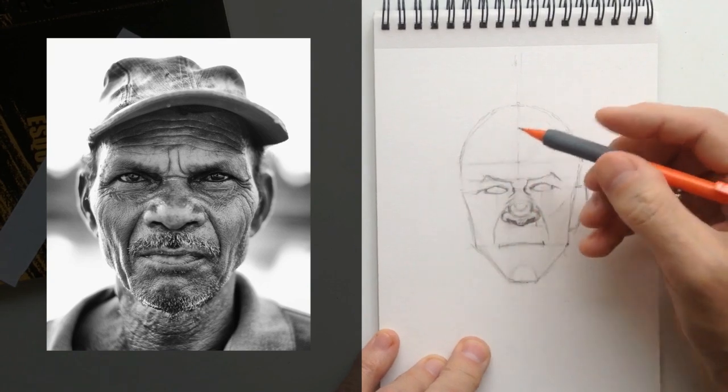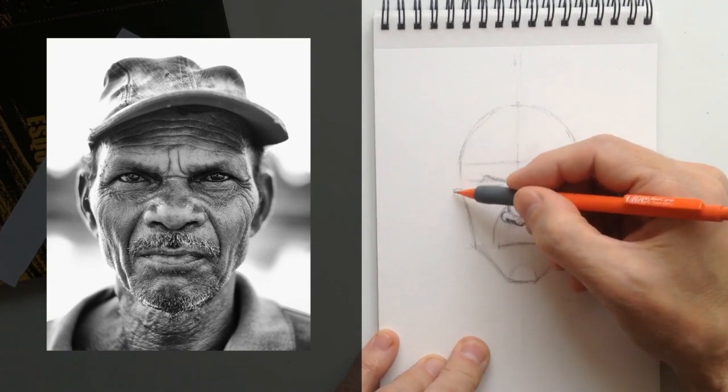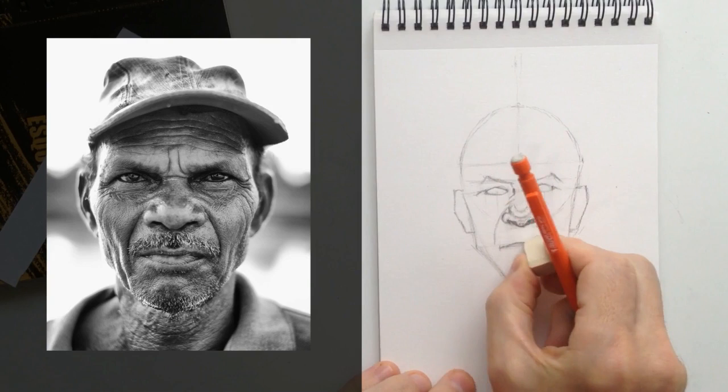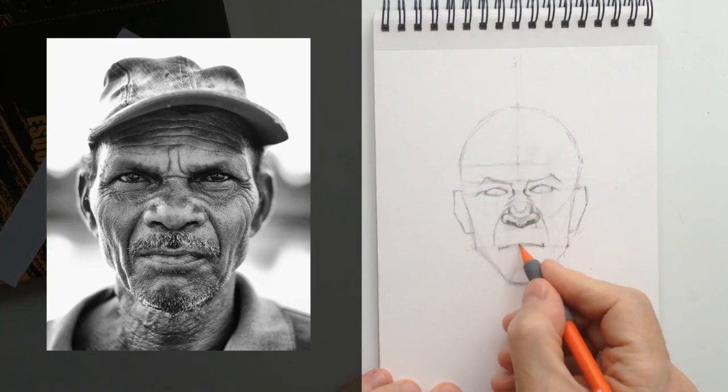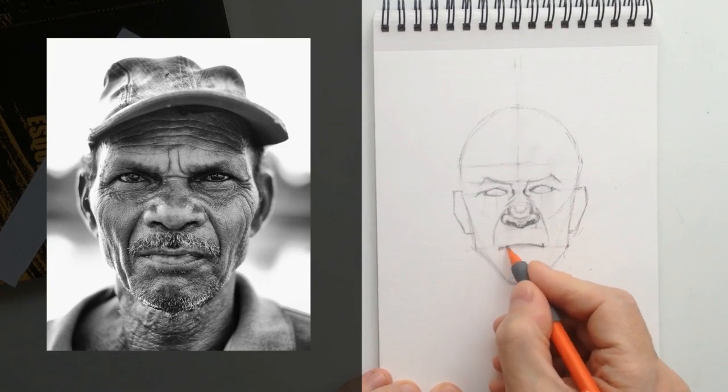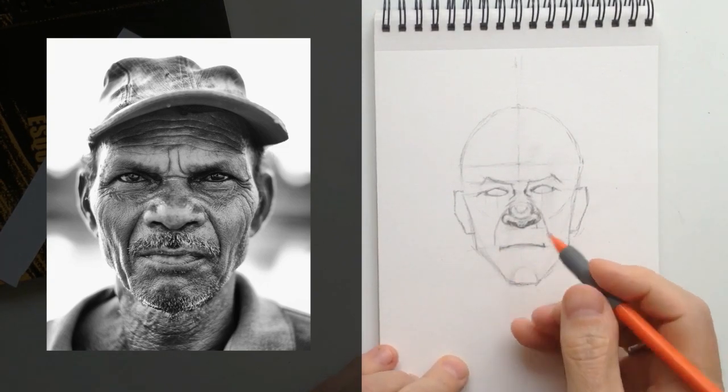Now it's time to draw the lips. An eraser with a sharp tip is indispensable for portrait sketching. Sometimes a small shift in line thickness can change the character of a face part.